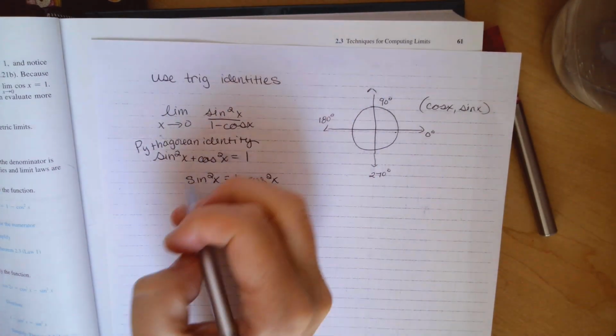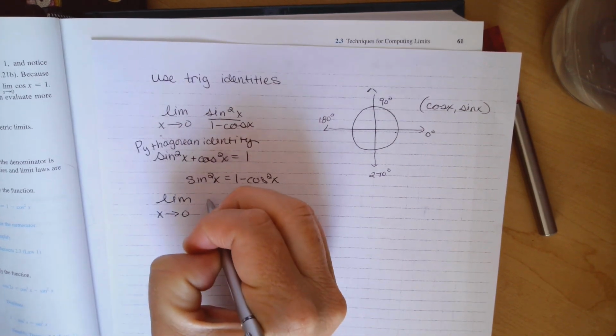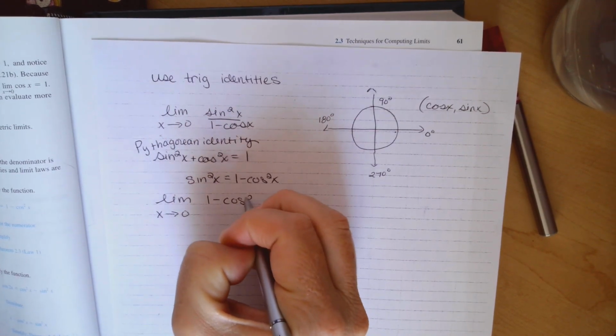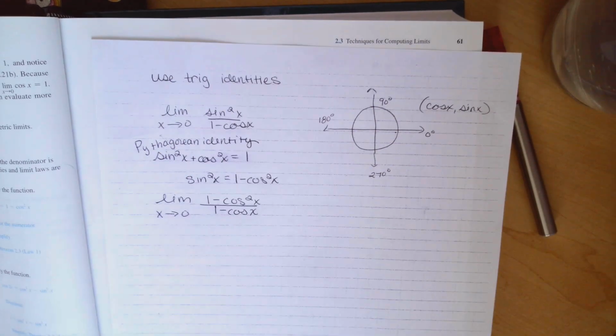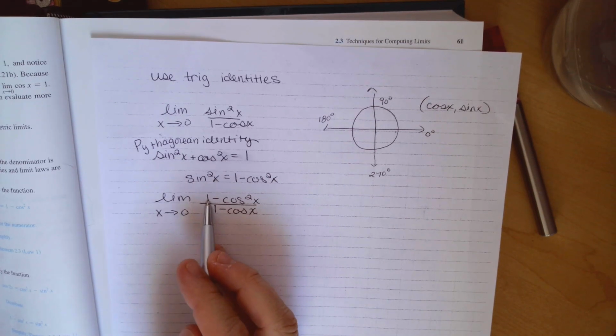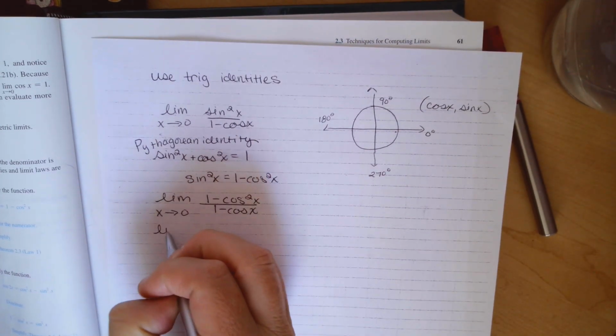I'm going to substitute in the top, and I get 1 minus cosine squared x over 1 minus cosine x. We see that the top is a difference of two squares. 1 is a perfect square, and this is a perfect square. Let's go ahead and factor it.